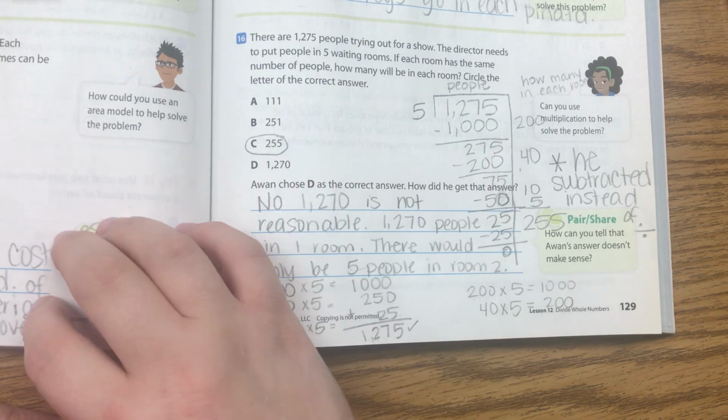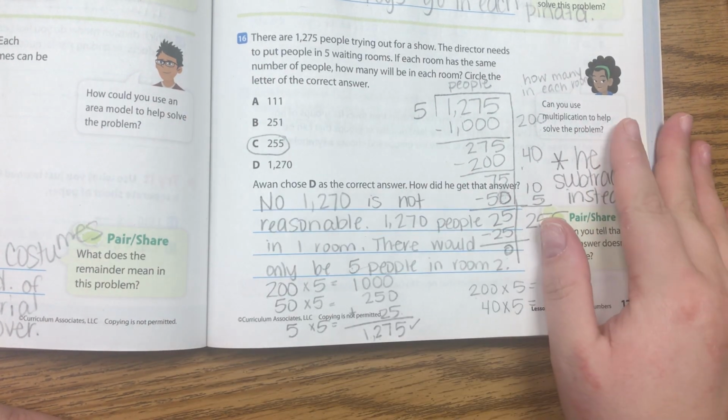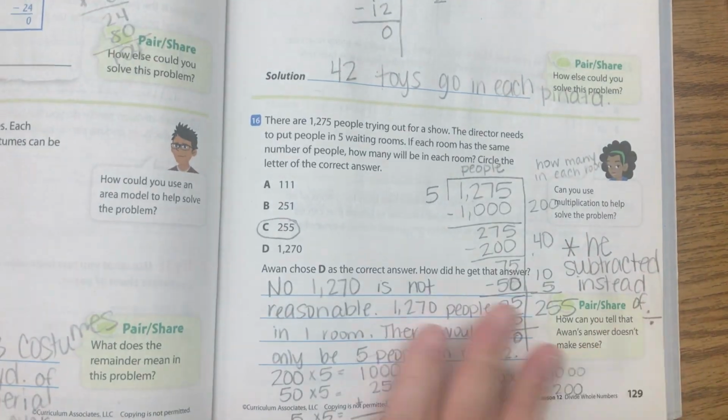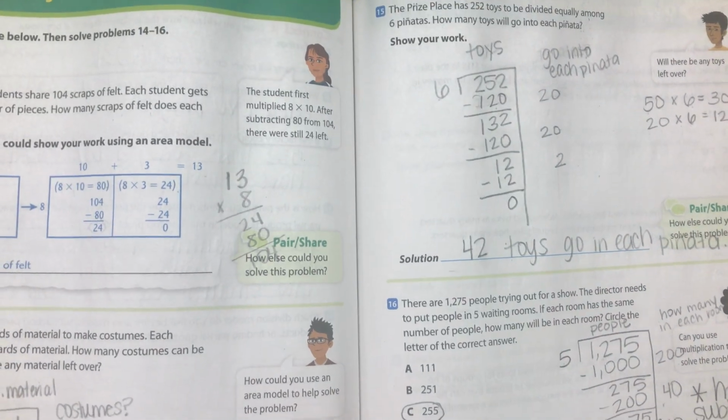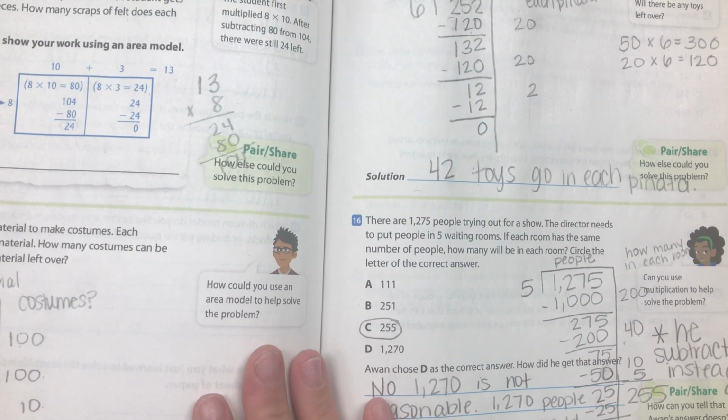If this is still not making sense to you, I need you to talk to me. We've done math groups. I want to help you. So please let me know if you are still confused and you've tried it and you've done the practice, we're gonna figure it out together.